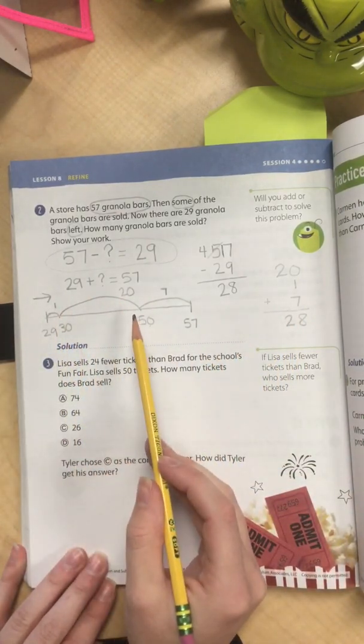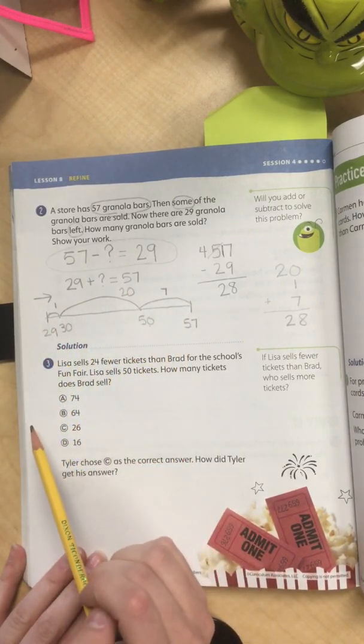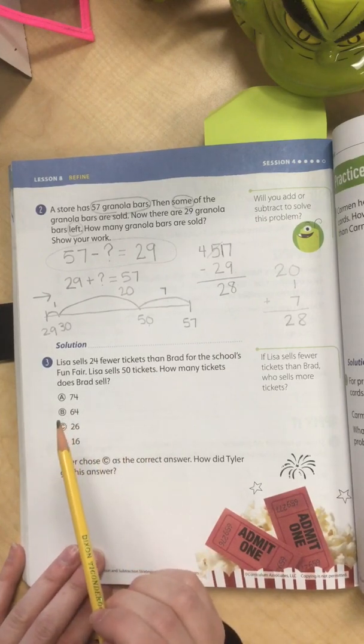So depending on which strategy you did, you can do the addition strategy and start off by jumping by 10s. You can do an open number line and go backwards if you want. Just make sure you're checking those answers.